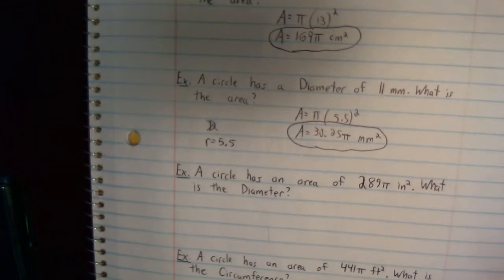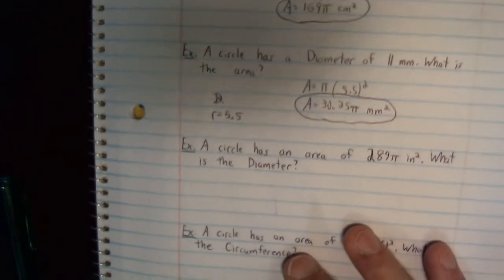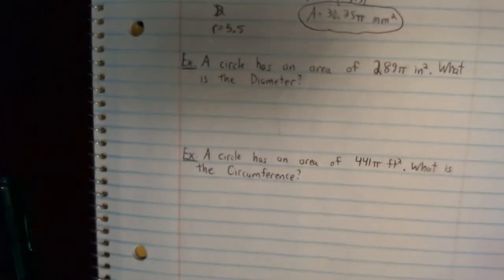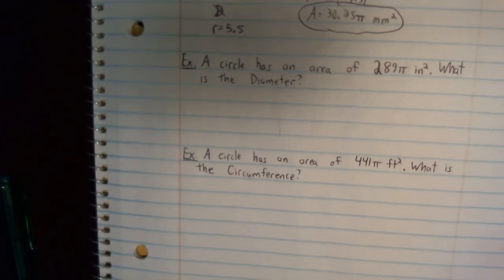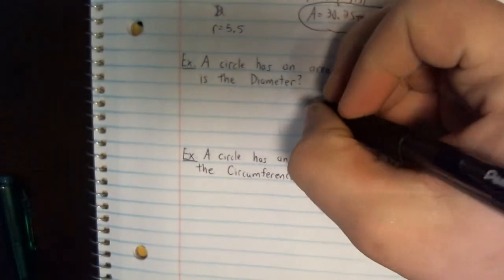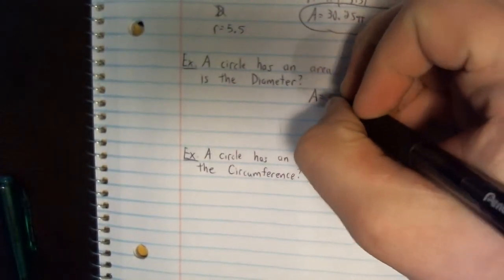Let's check out a couple of other problems. Now you're noticing that they're giving us area, and we want to find either diameter or radius. It's not going to be any different from what we did with the prior problems with circumference, right? They gave us area, and we know area's formula.